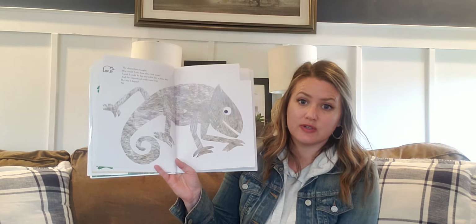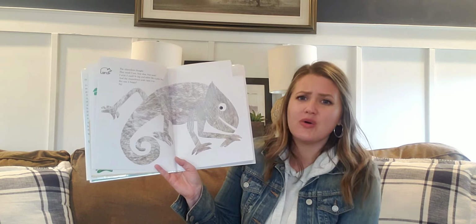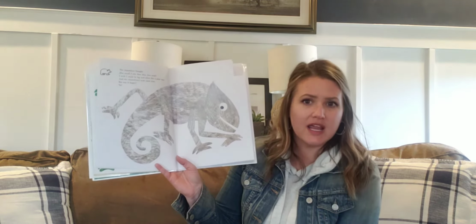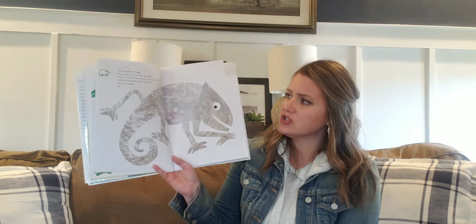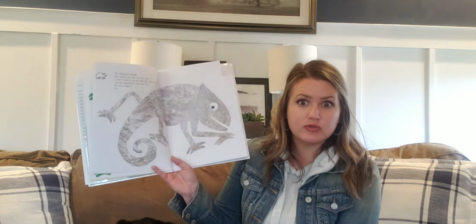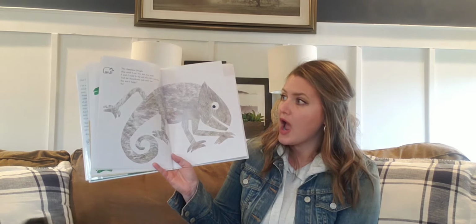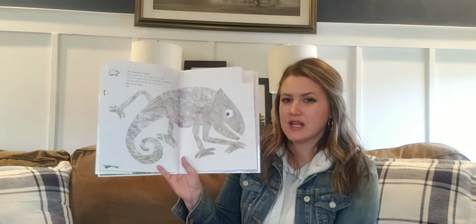"Oh, how small I am, and how slow I am, and how weak I am. I wish I could be big. I wish I could be white like a polar bear." And the chameleon's wish came true. But was it happy? No, it wasn't happy.